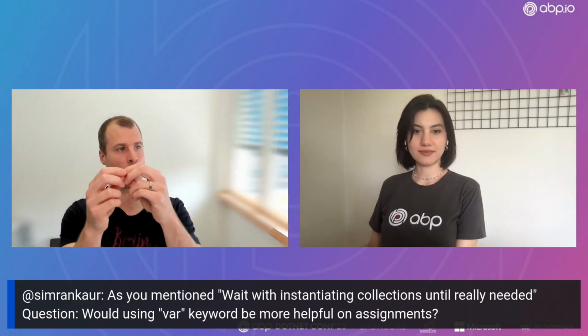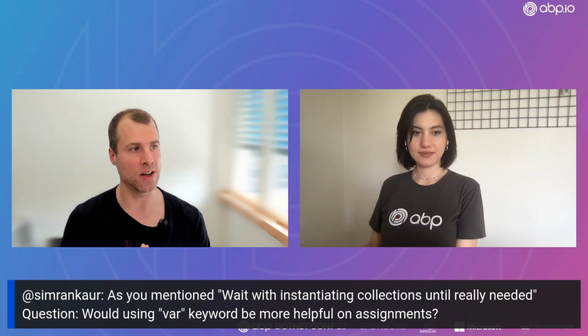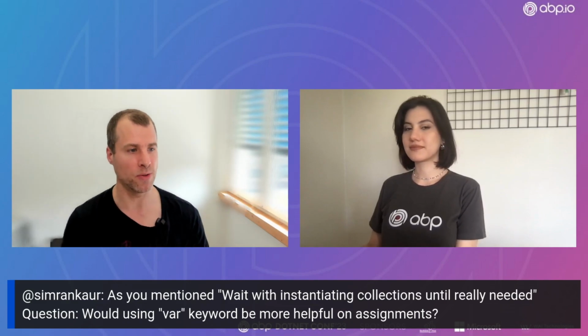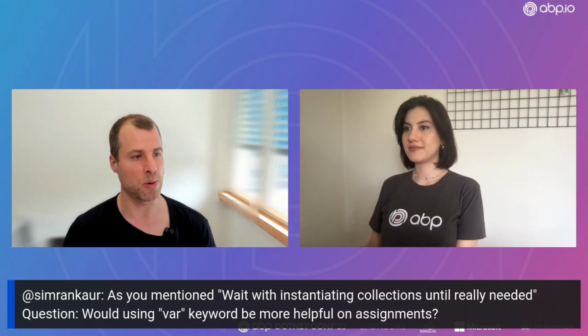Because the scope of the local needs to be wide enough so that it can actually be used. So I don't think var is really appropriate in these cases.